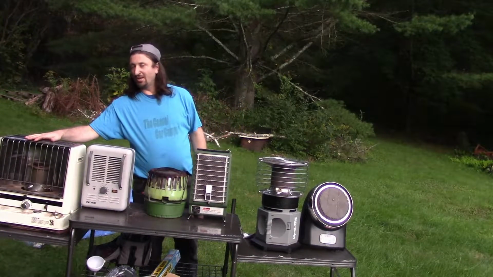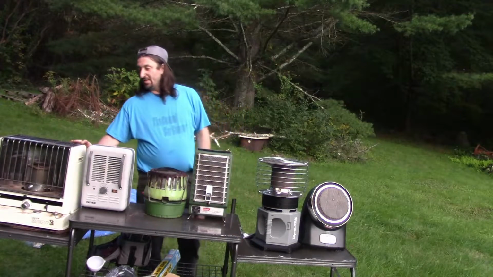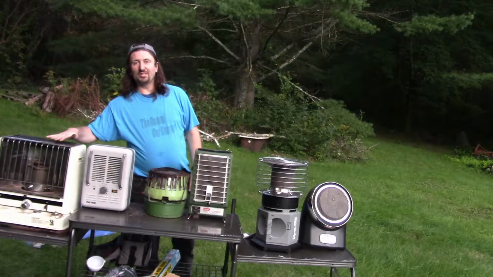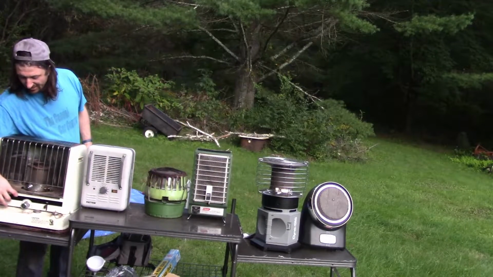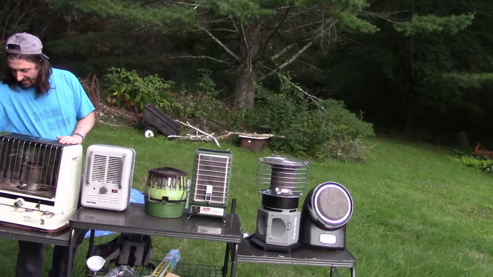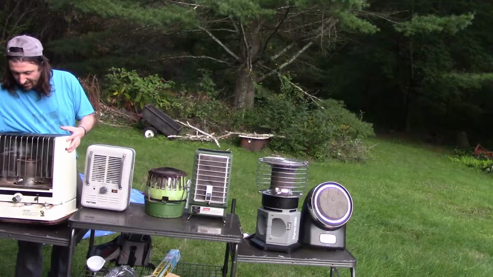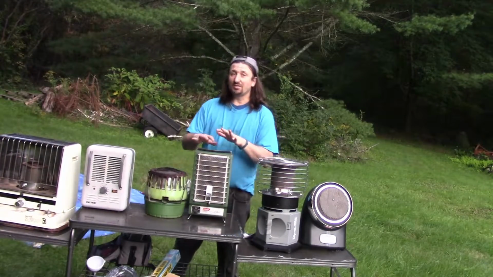This big old kerosene heater here, if it's not level, it will actually turn off because it's got a very simple lever here that holds open, and there's a catch. If the catch doesn't catch right, it won't stay open and it'll just close on you. Okay, so that's catalytic.